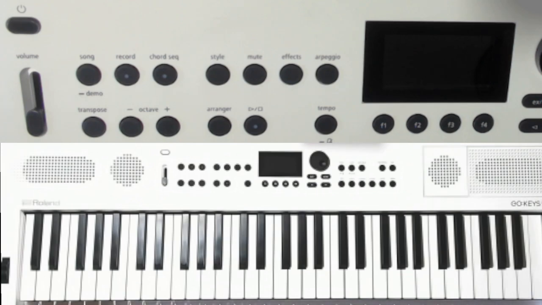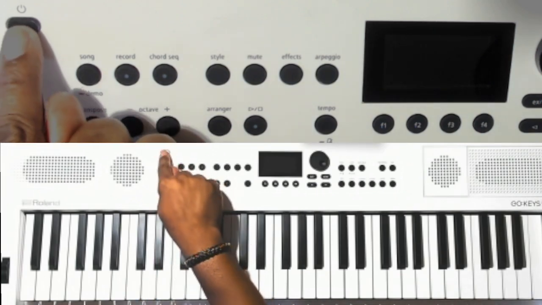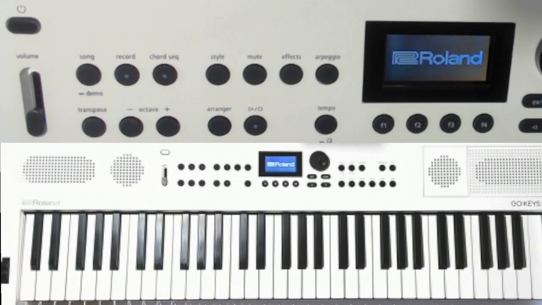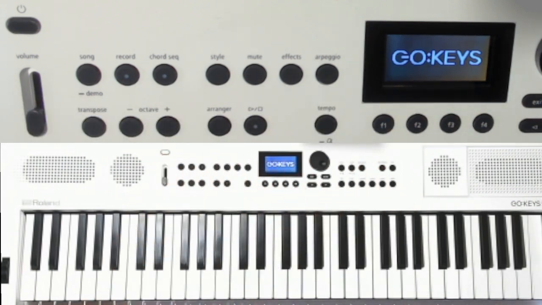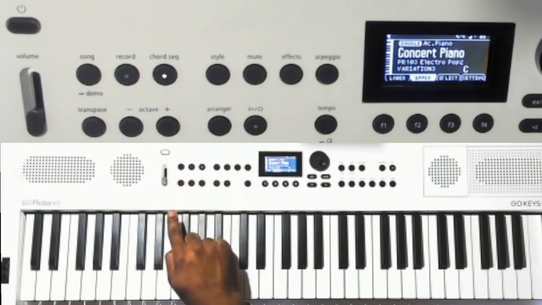If you're new to the keyboard, the on switch is right here. Let's hit the on button, the splash screen appears, and within about 15 seconds, this keyboard will be booted up. I'm going to start from left to right, going through all the functionality and explaining them very briefly. That's the on switch that we used.